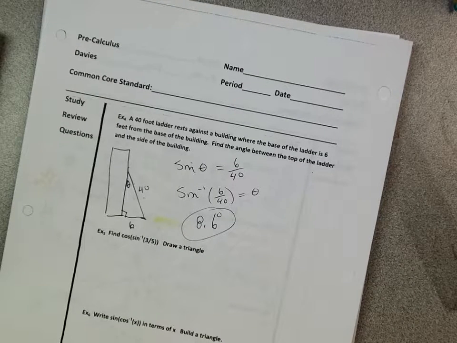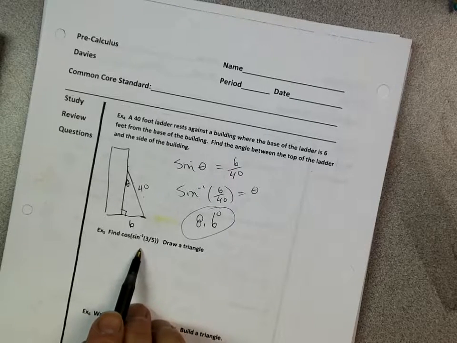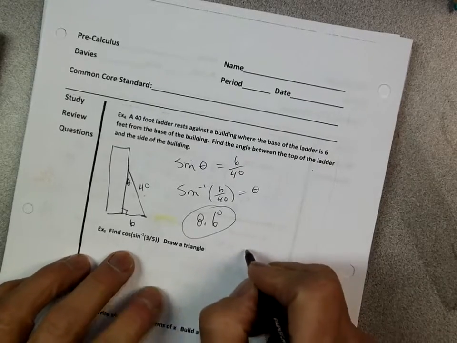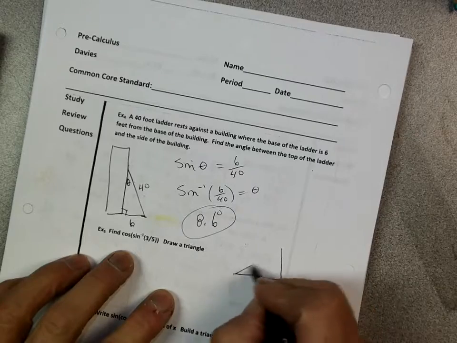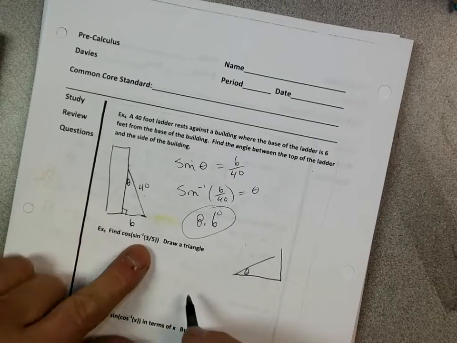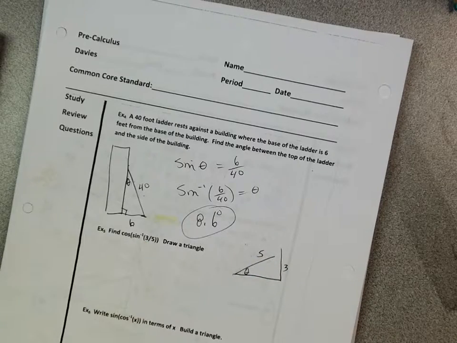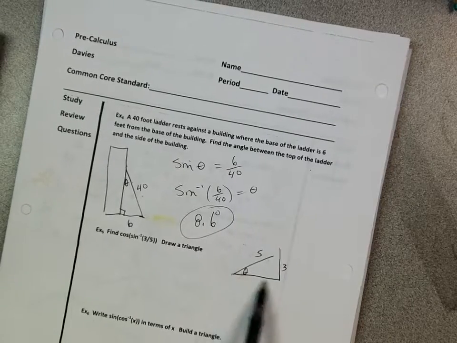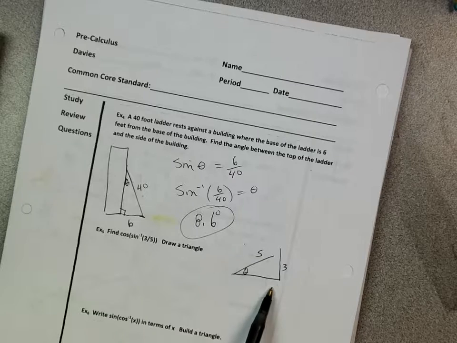Okay, example 5. This is a little bit like what Sam did on the warm-up. Let's see how it works. So let's draw a triangle. I know that the sine of my angle is going to be the opposite over the hypotenuse, right? Hopefully everybody knows what that side is. I could do Pythagoras Theorem, but you've heard of a 3, 4, 5 right triangle.